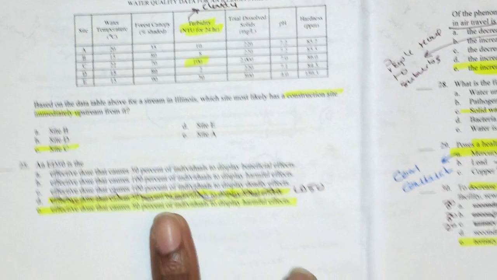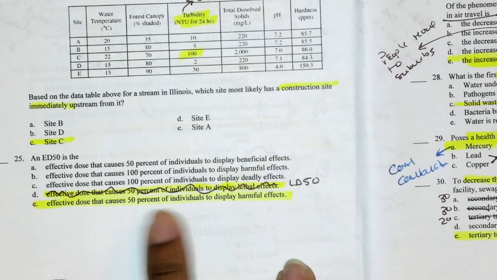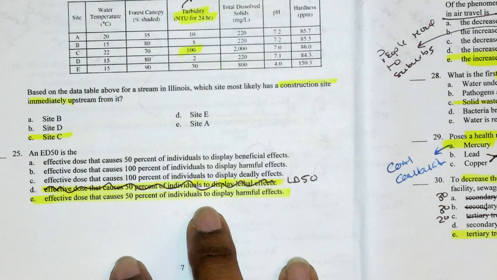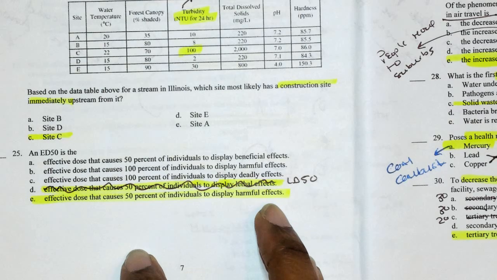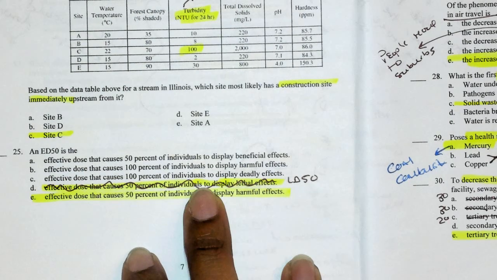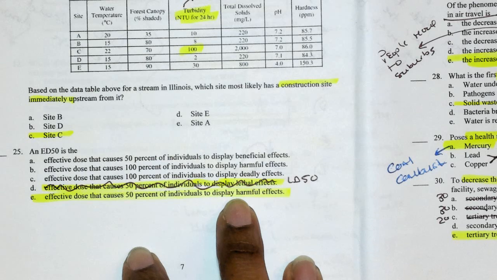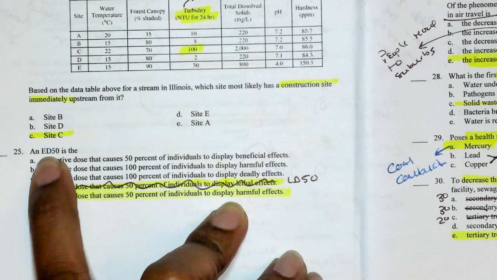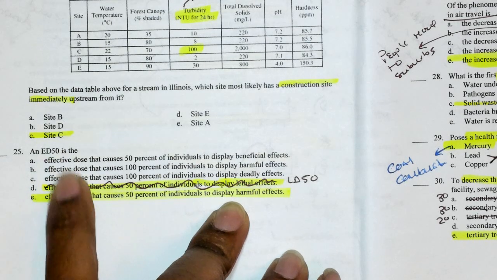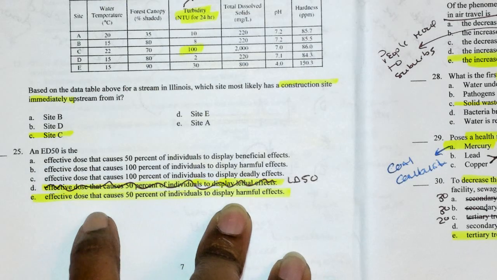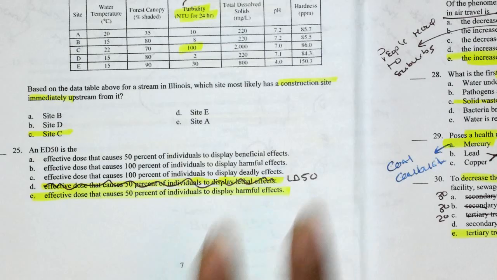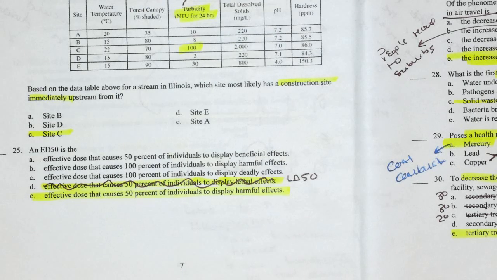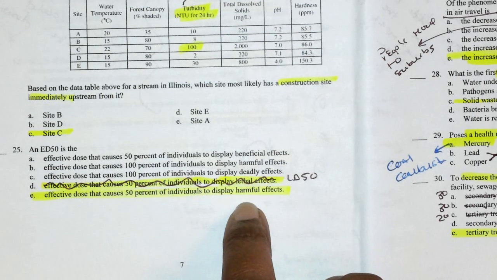All right, ED50, that causes 50% of individuals to actually be affected, have harmful effects. Okay, LD50, that's lethal effect. So effective dose 50, ED50, effective dose. Okay, when 50% of the individuals have harmful effects or have some sort of effect, but not death.